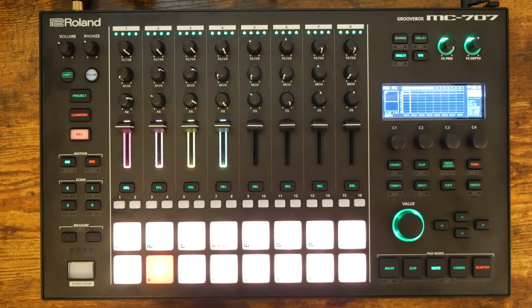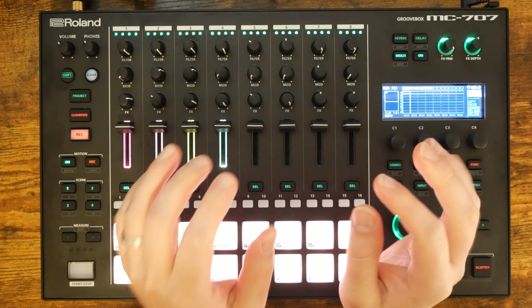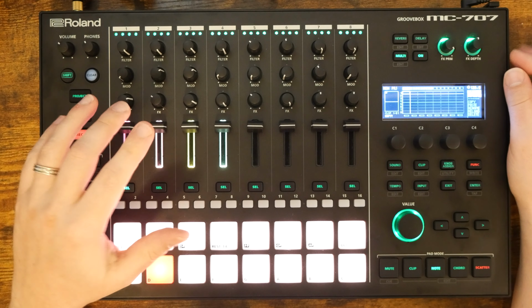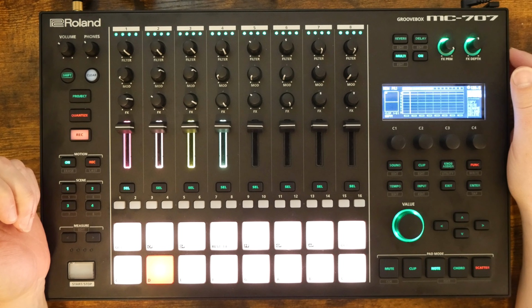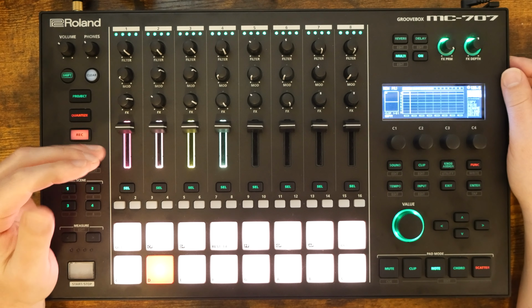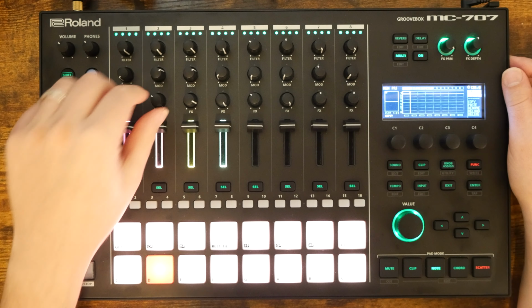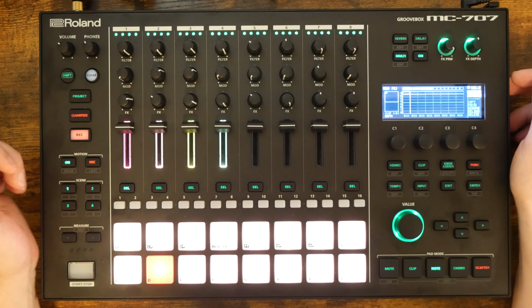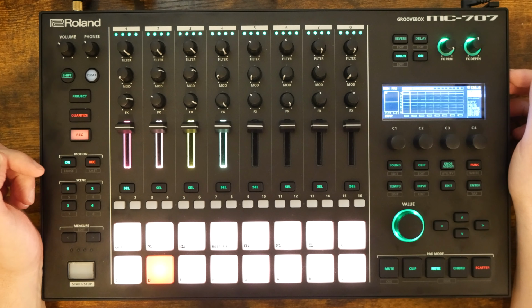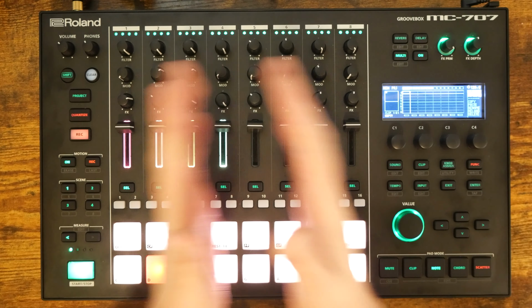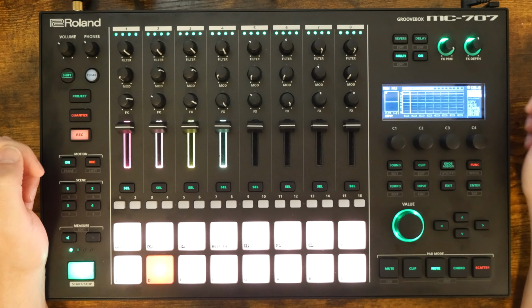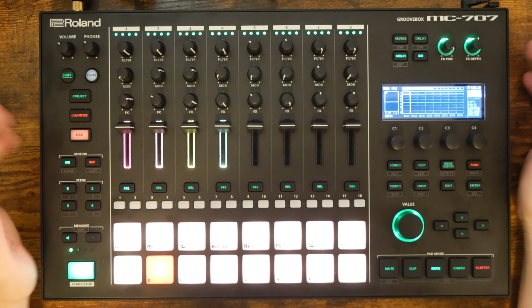Let's get started. Okay, yes, elephant in the room. I do have a Roland MC-707 here. A friend of the channel was so very gracious and sent theirs over to me. They do wish to remain anonymous, so I will just say one more because I've told them so many times already, but a huge thank you. This is awesome. All right, let's dive in.